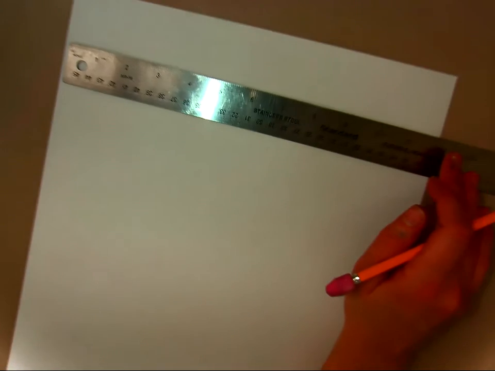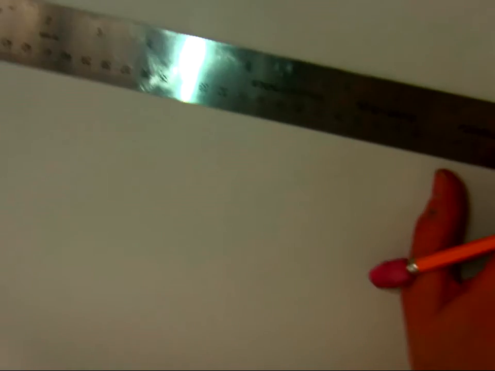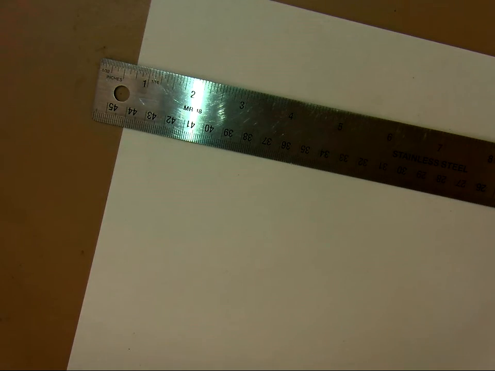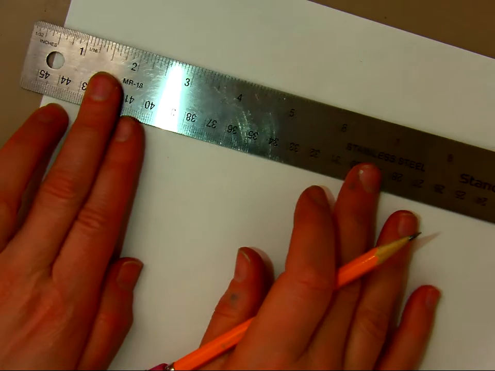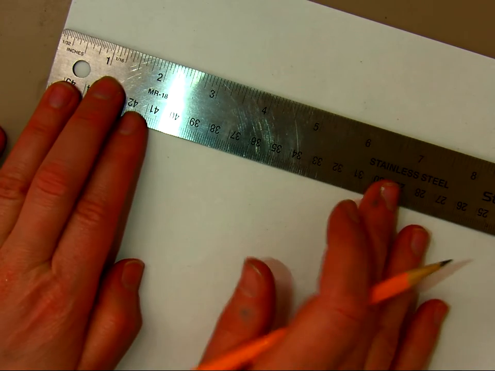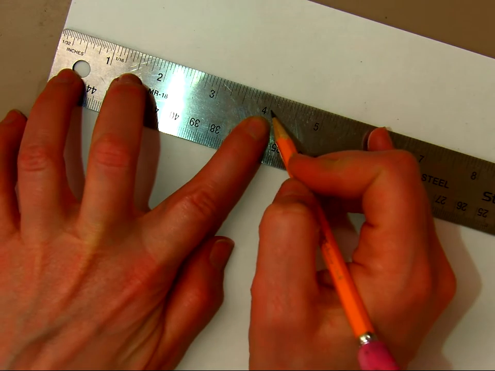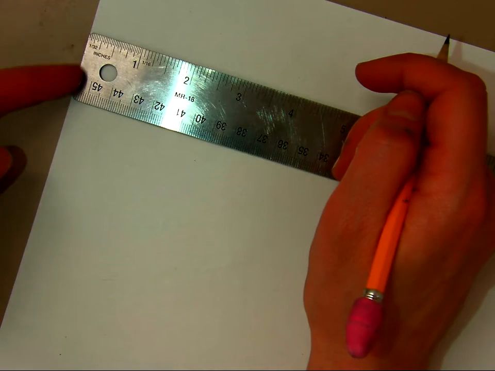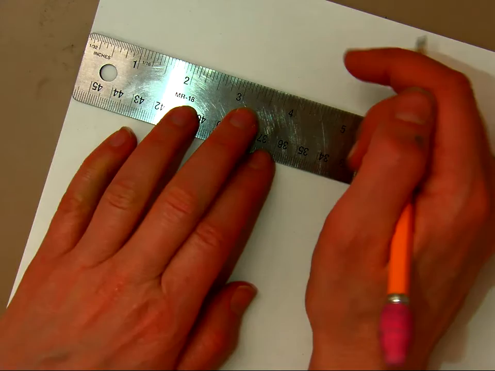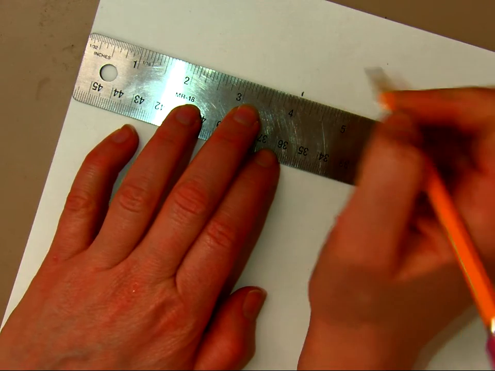See if I can zoom in so you can see there. I'm going to put a mark at 4 inches. I'm not sure if you can see that on the Elmo, but 4 inches is right here. You'll notice I lined up the edge of the ruler with the edge of the paper.